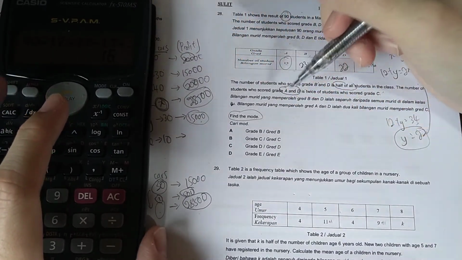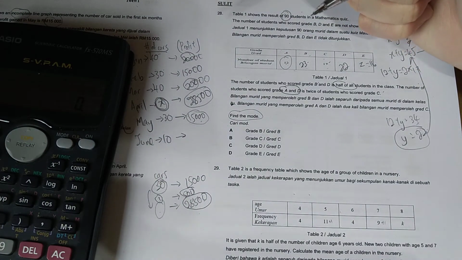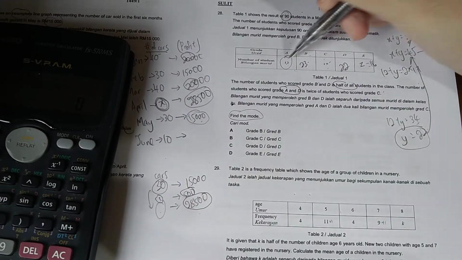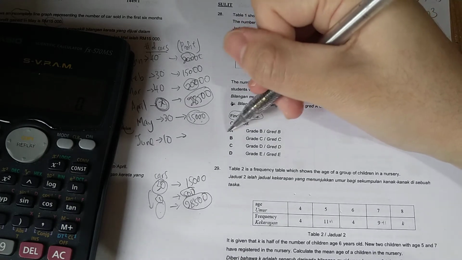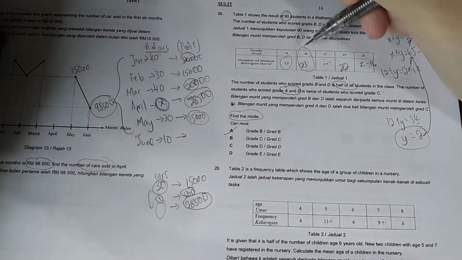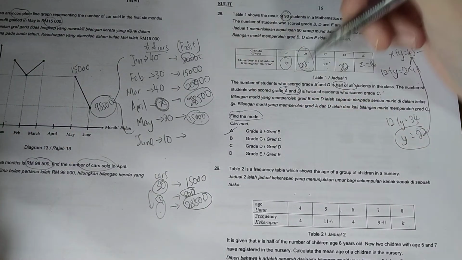Find the mode. Mode, how many times is the question asking for the mode? Just choose the one with the highest frequency. So which one is the highest one? 23. So the mode is B. So the answer is A. Okay? It means the answer is grade B. Grade B is the mode. So grade B is the mode, meaning A is the answer.